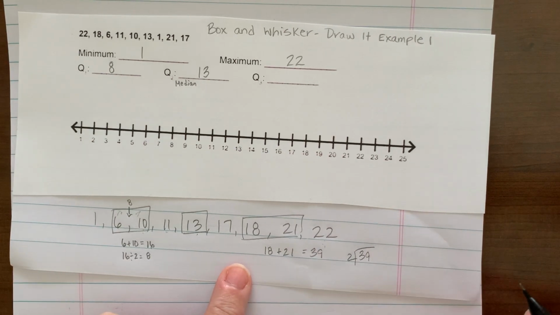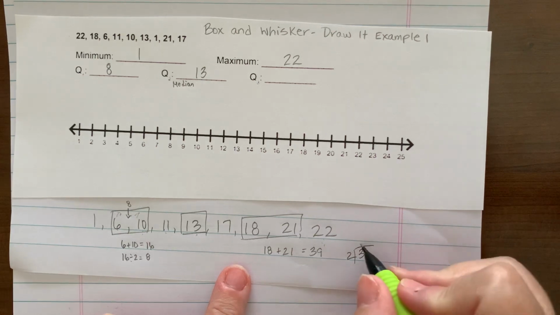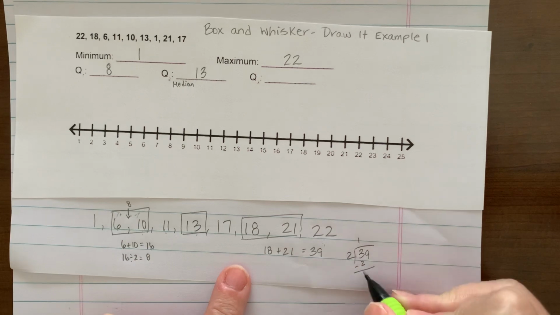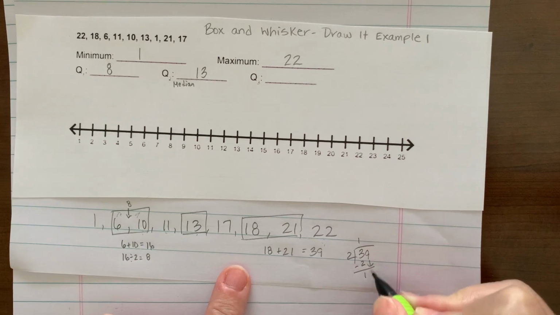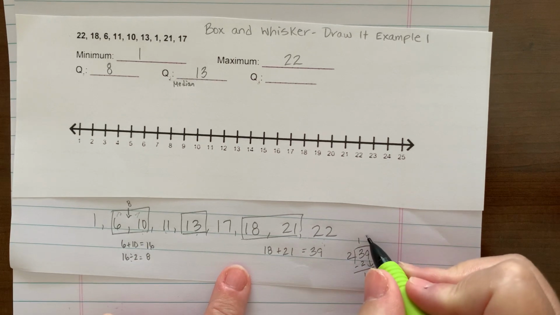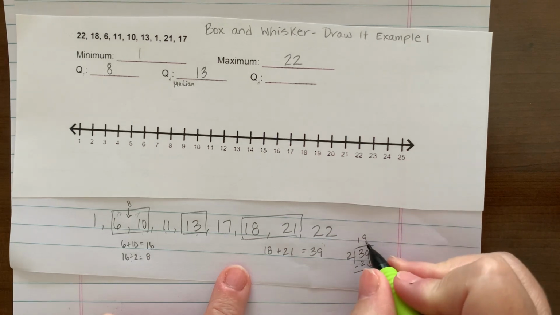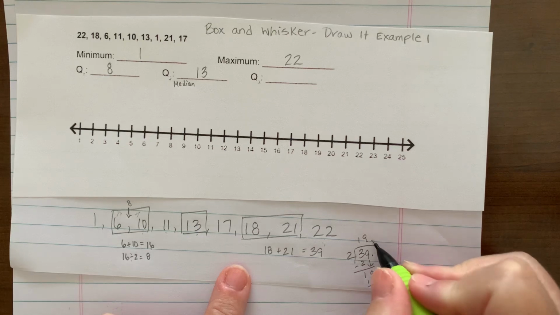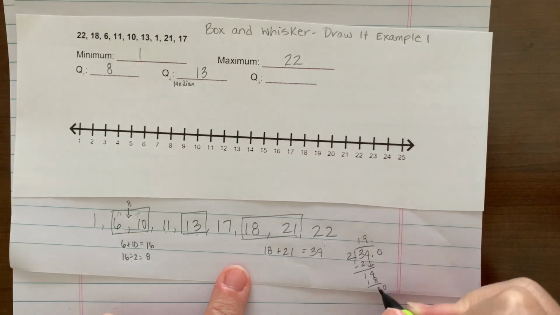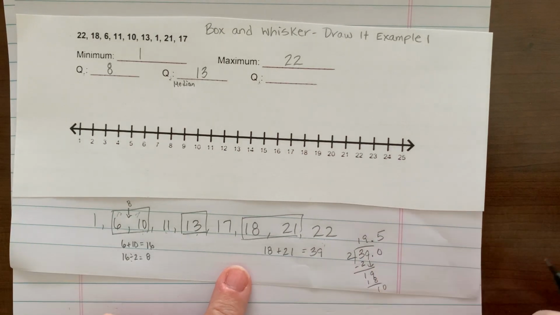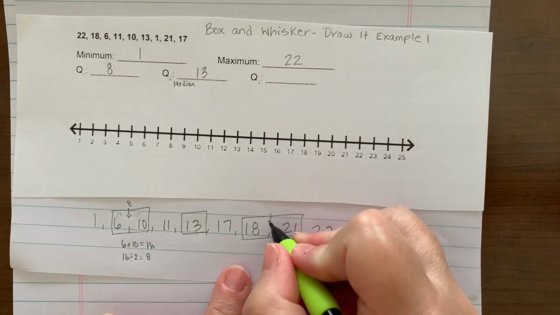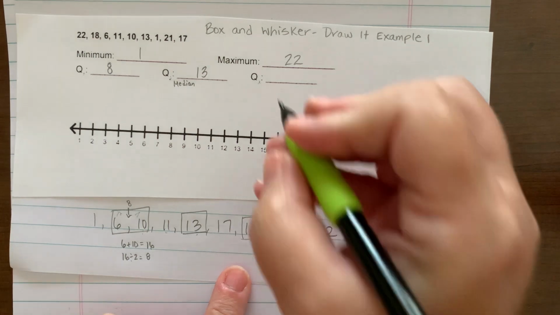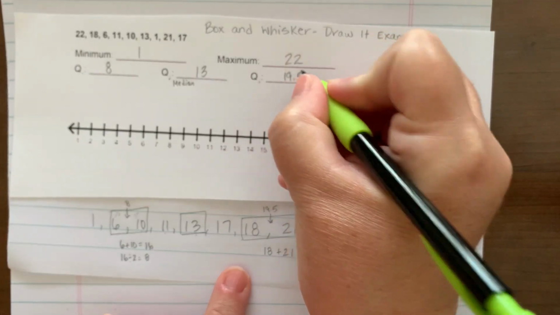When I divide 39 by 2, because remember I'm trying to find the median, 2 goes into 3 one time. 1 times 2 is 2. I subtract and bring down, and 2 goes into 19 9 times. And 9 times 2 is 18, and I have 1 left. So I need to add a decimal and a 0, and 2 goes into 10 5 times. So halfway between 18 and 21 is the number 19.5. So my quartile 3 is 19.5.